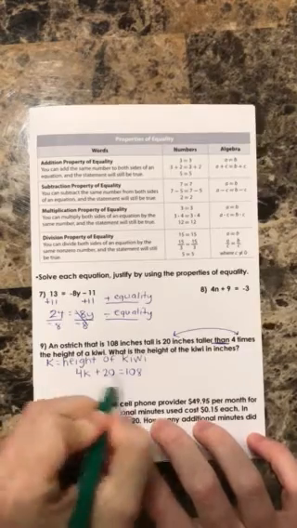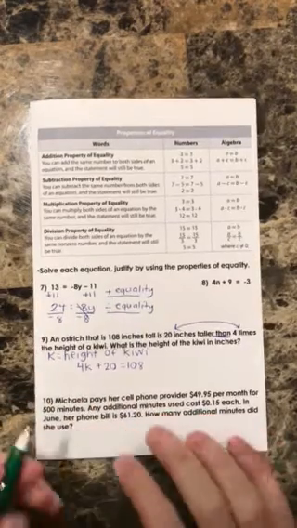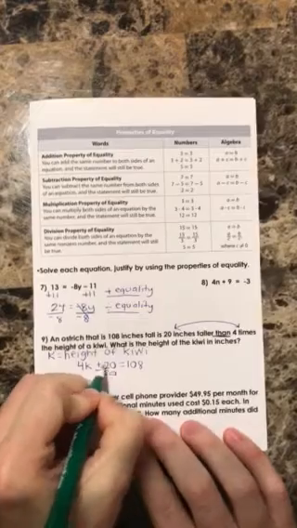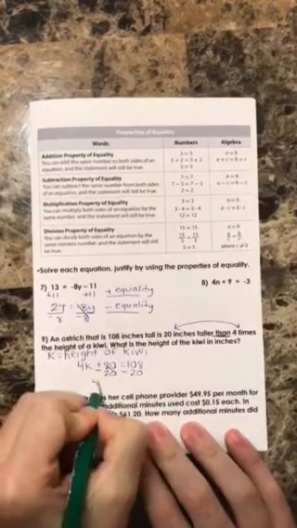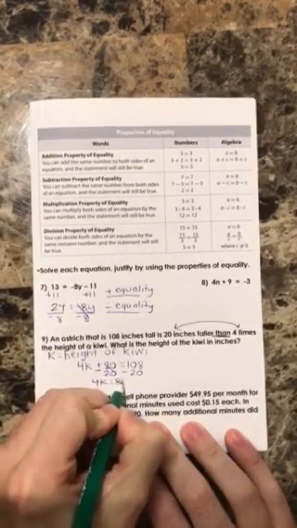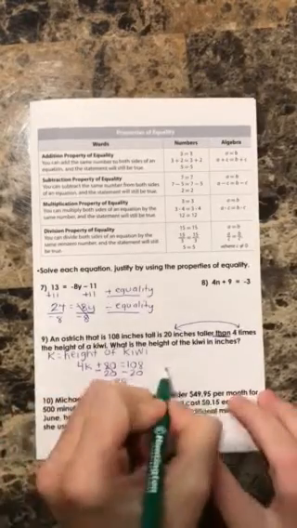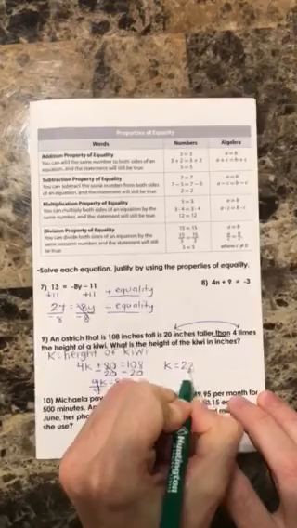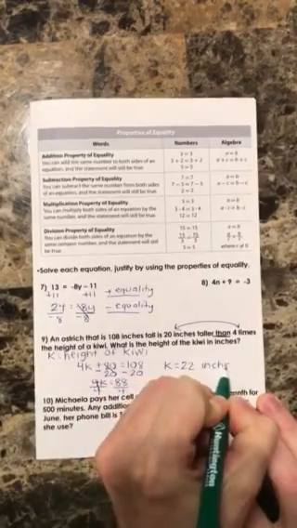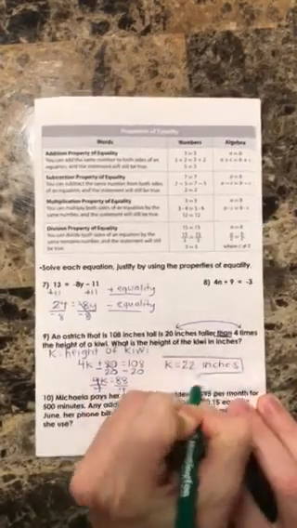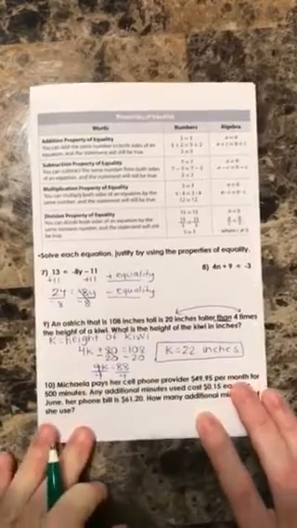Okay? And then once you have your equation written, that's the most difficult part. All you have to do is solve from here. So you get 4K equals 88, divide by 4, and K equals 22 inches. So the kiwi is 22 inches tall. Okay?